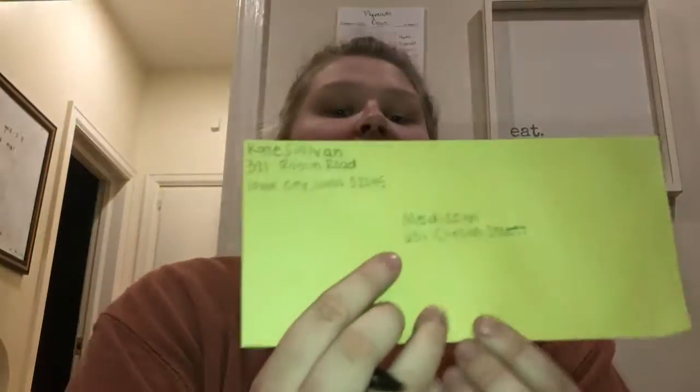Step 18 says, under their name, write the company's street number and street name. So Mediacom is under the address 631 Clinton Street. So I wrote that on my envelope, and I'm going to cross that off of my list.